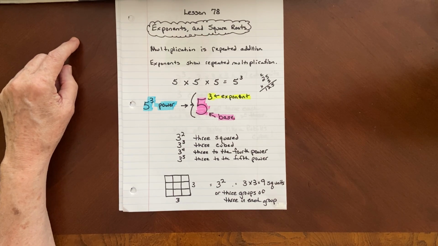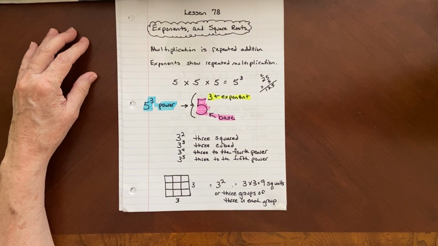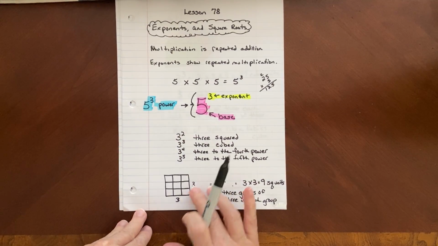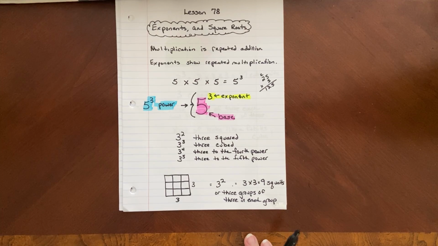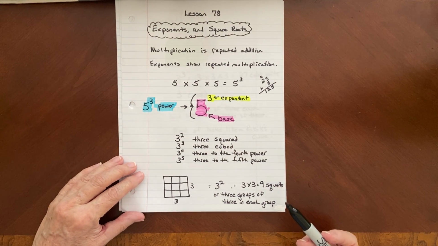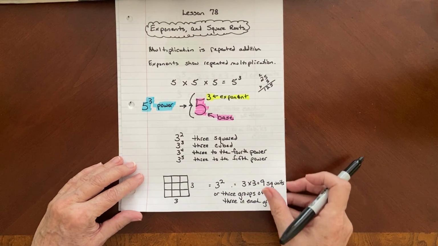When you're talking about inches, if those were all in inches, then I would have 9 square inches. Before, when we were talking about area, I think we were talking about floor tiles. So if that had been 3 feet each, you would buy 9 square floor tiles. So think about multiplication. 3 groups of 3, right? 3 times 3. So I have 3 rows, and there are 3 in each row.